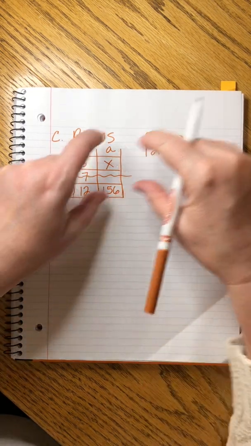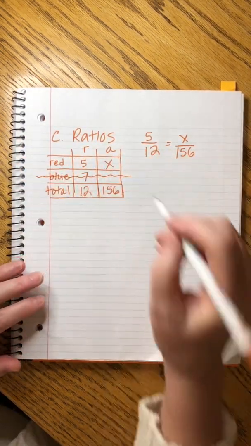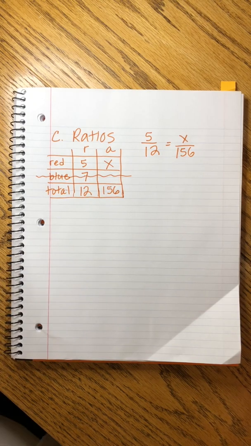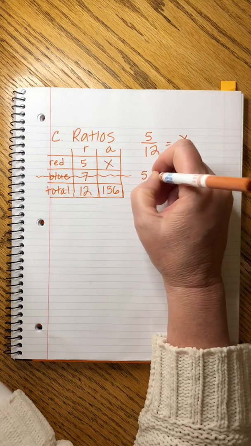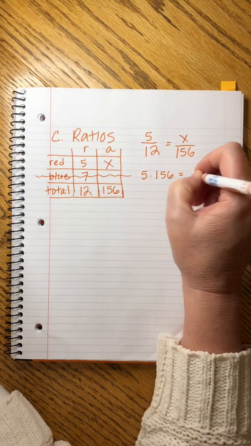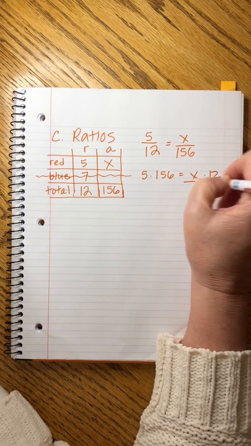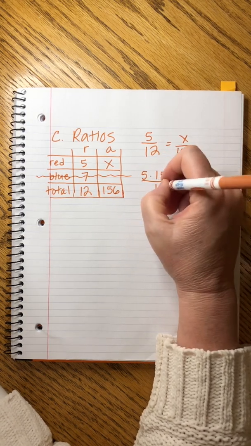Okay? So it still works just as easily once we squiggle out the row and say, never mind, blues, we don't need your help anymore.